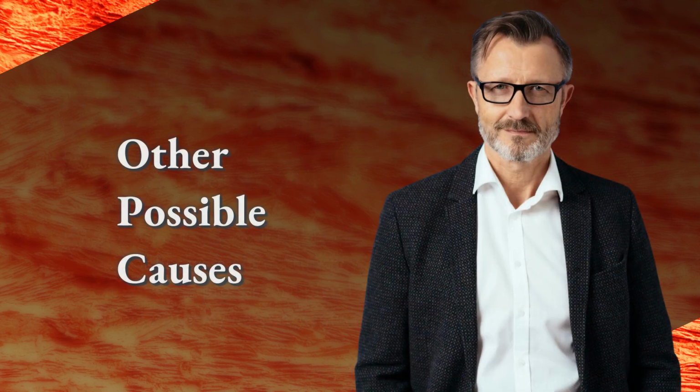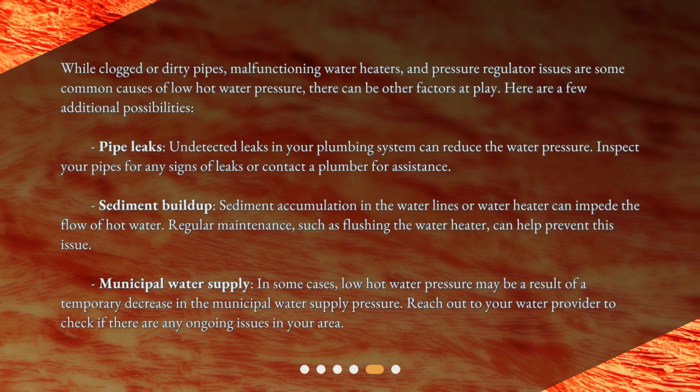Other possible causes. While clogged or dirty pipes, malfunctioning water heaters, and pressure regulator issues are some common causes of low hot water pressure, there can be other factors at play. Here are a few additional possibilities. Pipe leaks. Undetected leaks in your plumbing system can reduce the water pressure. Inspect your pipes for any signs of leaks or contact a plumber for assistance.